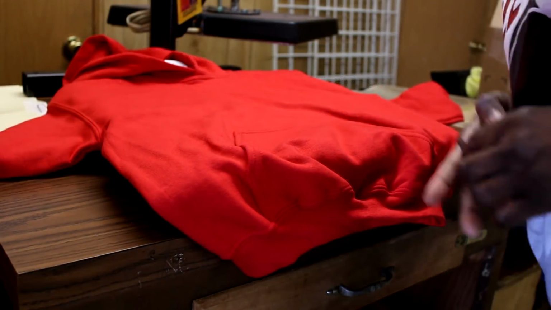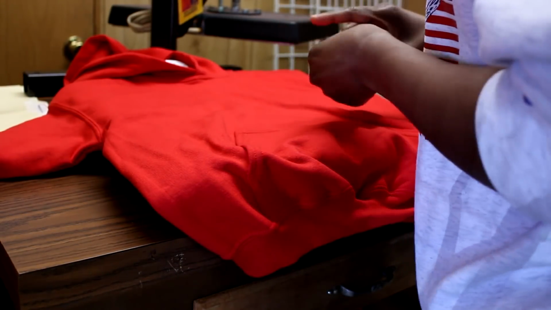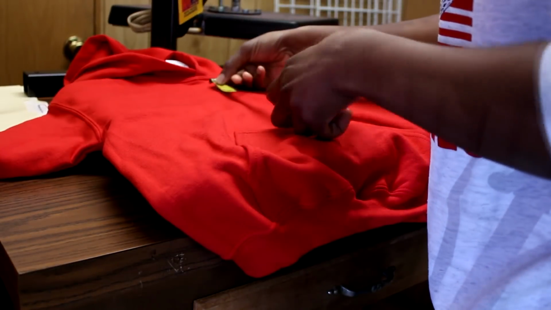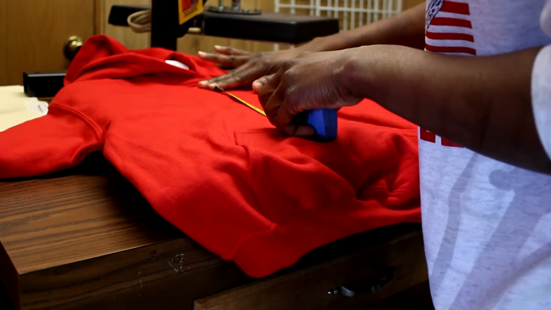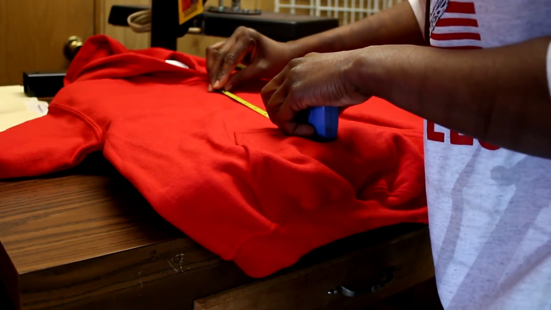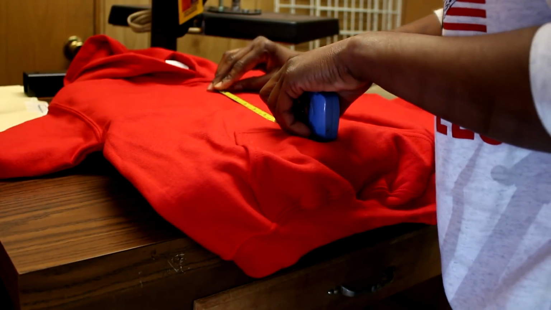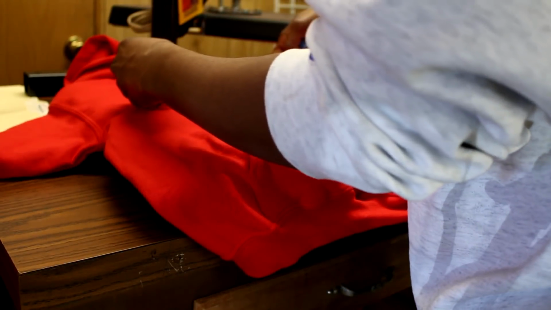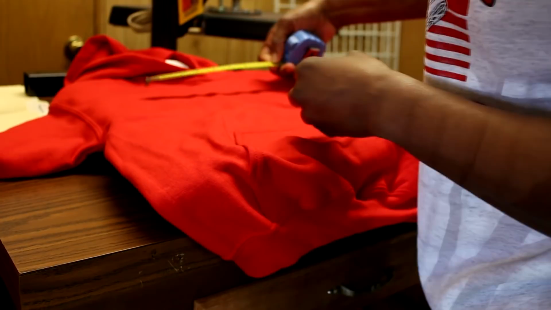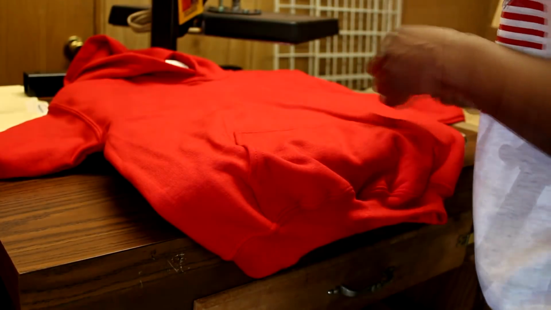All right, now what I'm doing, I am actually measuring the hoodie to see how much space I have to work with. This is a small youth hoodie. When you're using small hoodies like this in the youth sizes, I always like to measure and make sure that I don't print it out too big and waste material.